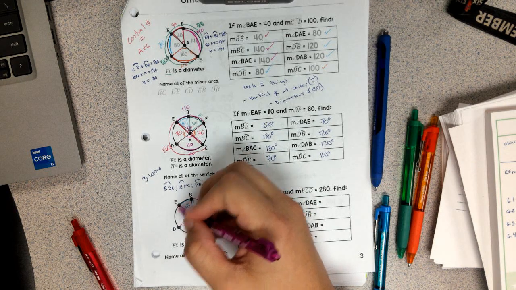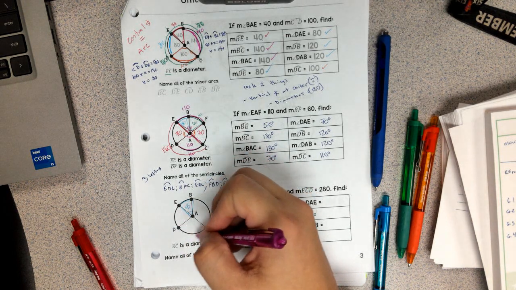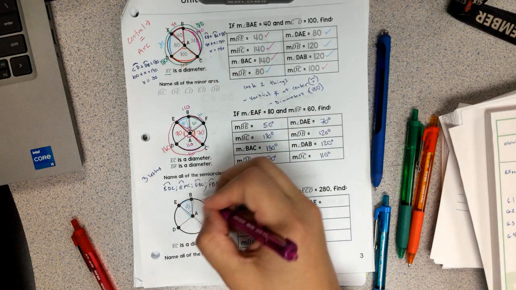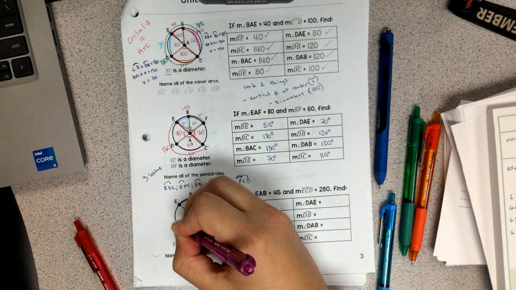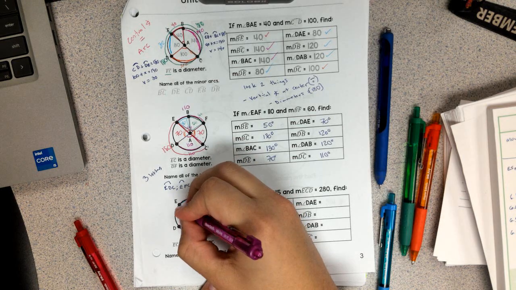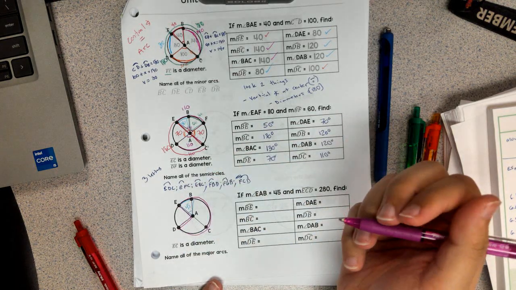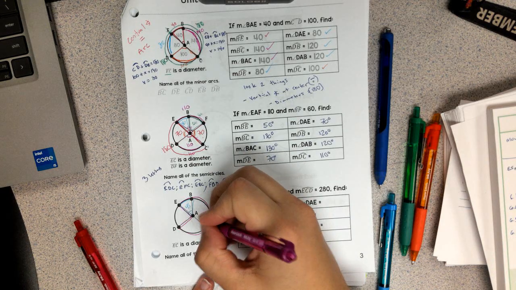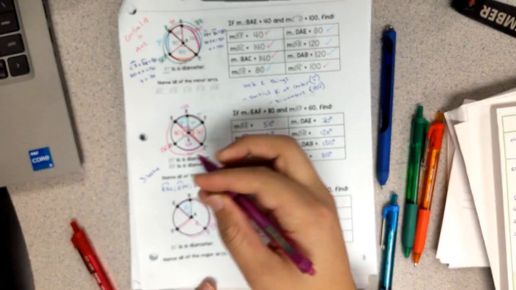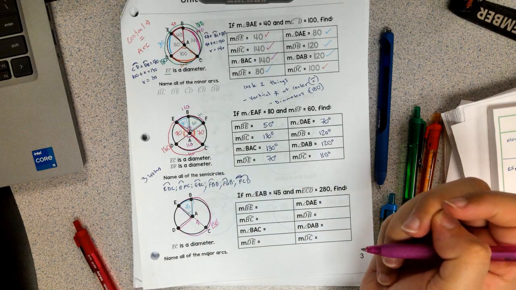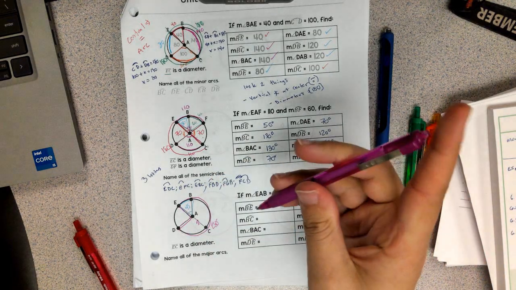Notice I didn't go this way. I went on my path to the next letter. So E, C, and D. Okay, which results in it being 280 degrees. Okay, notice I have 3 parts. So I got to go and figure out my various parts.